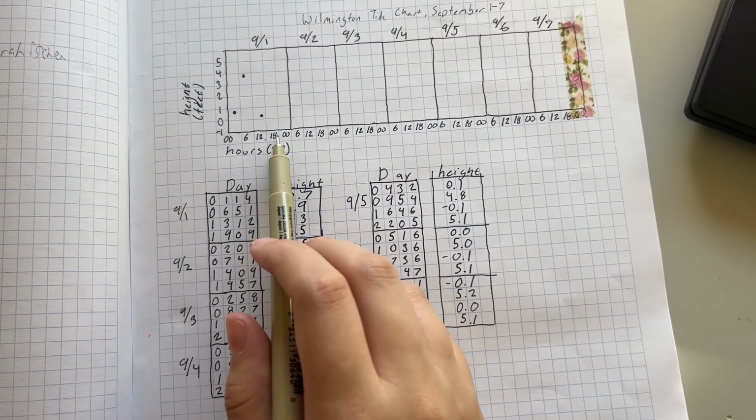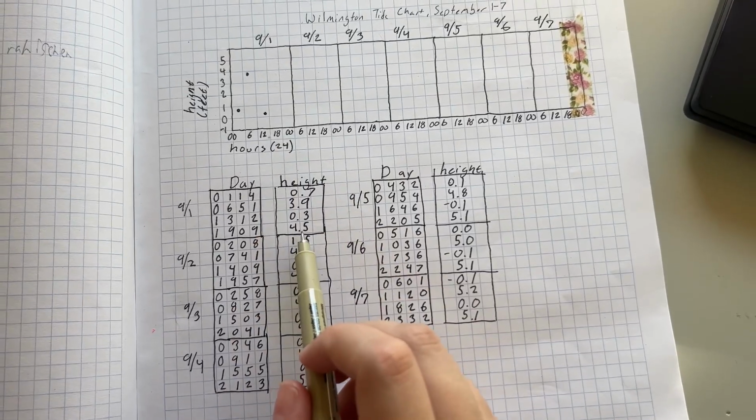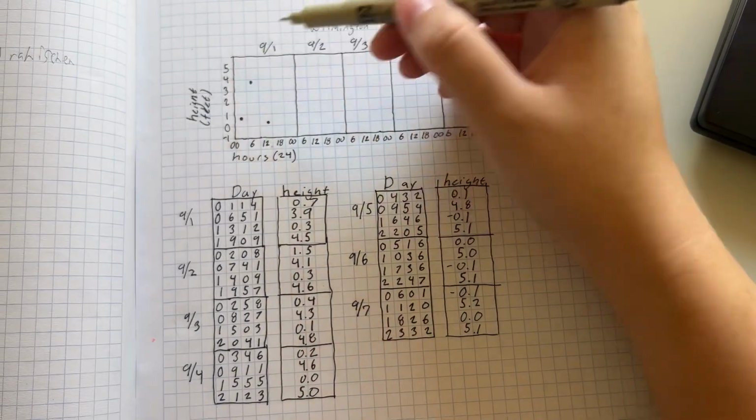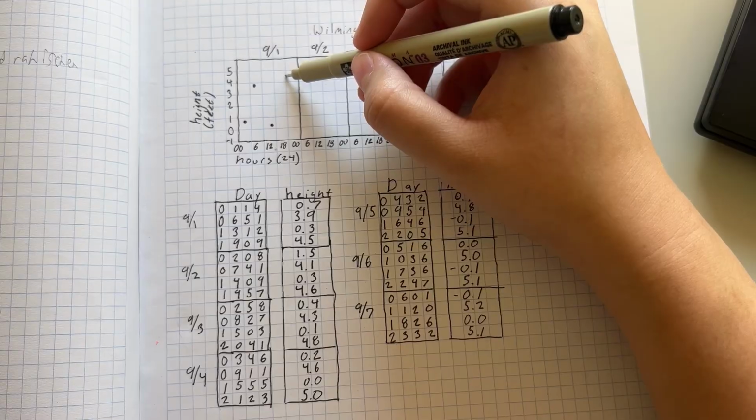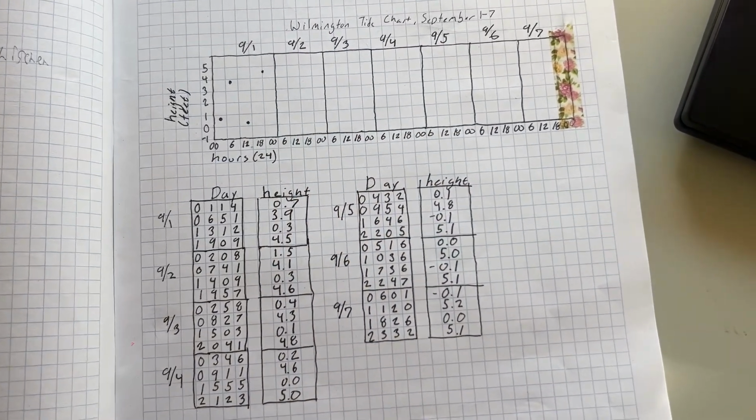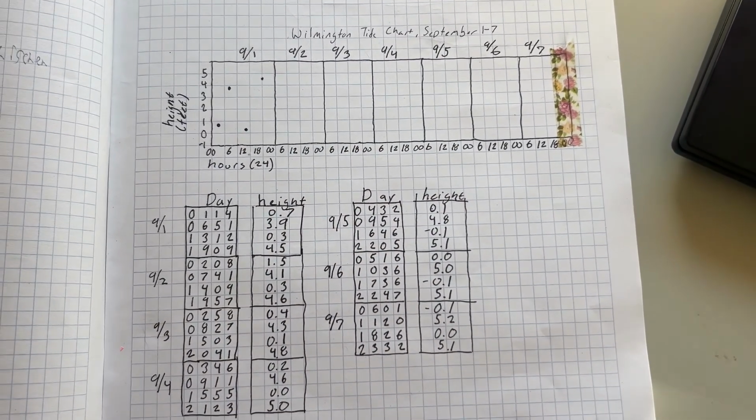19:09. Here's our 18. 19 will be right here. 4.5. So it's going to be in between 4 and 5. There we go. First day. I'm going to do all my lines at once at the end.